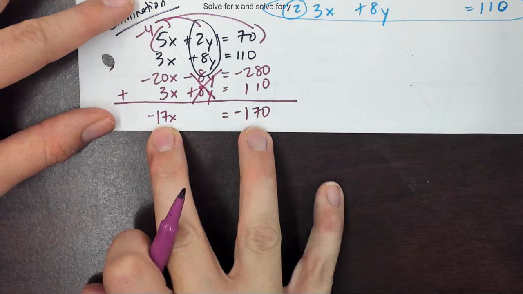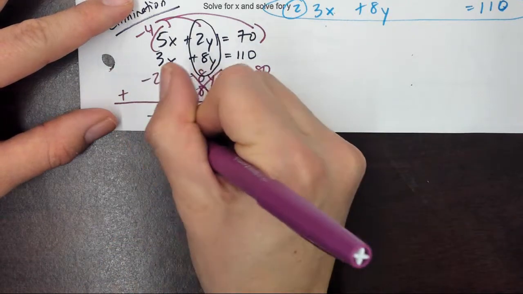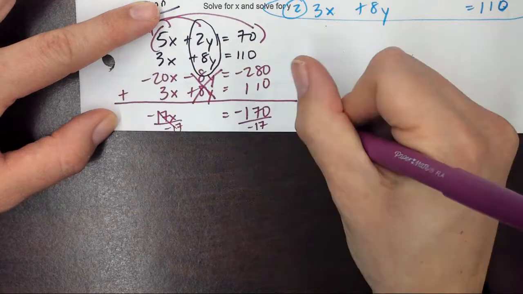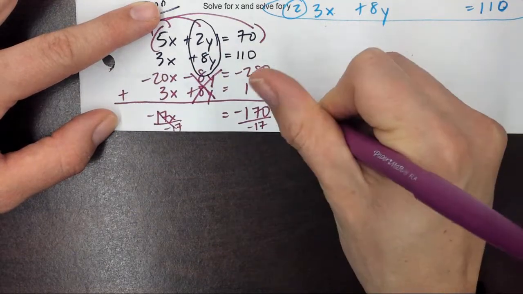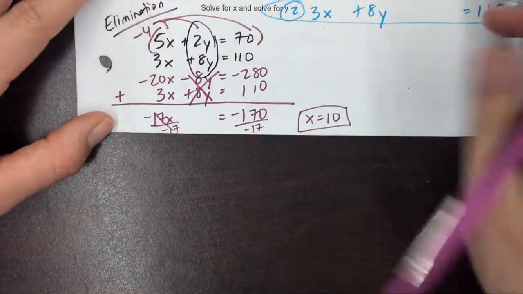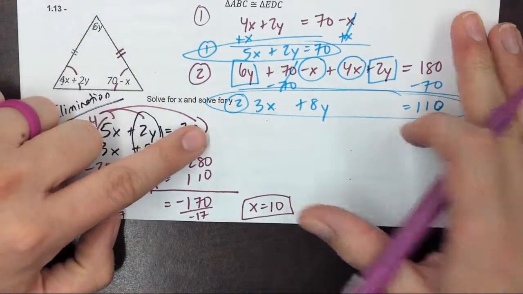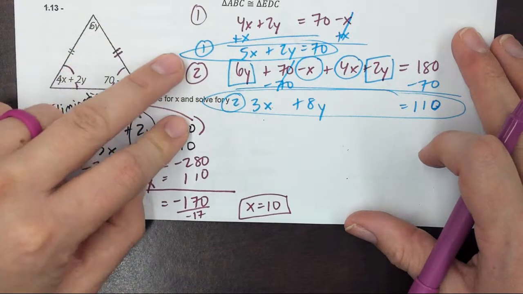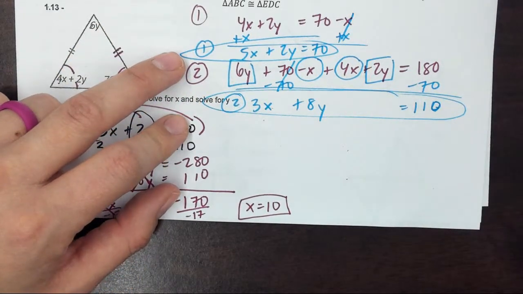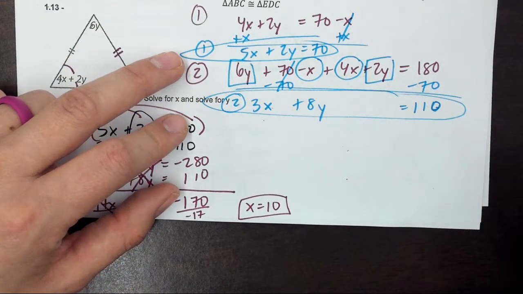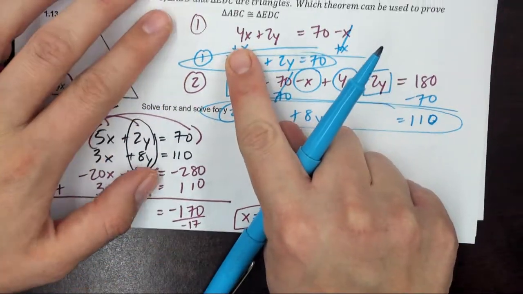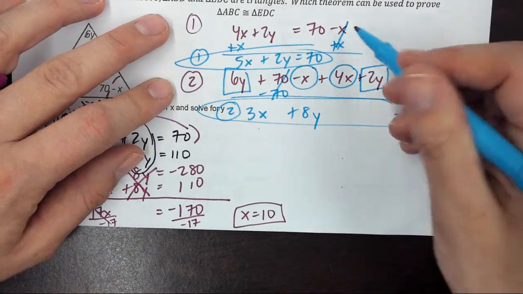Now we just solve this. Easy. Divide by negative 17. These cancel. And x is equal to positive 10. Great. So then I also need to find y. If I'm going to find y, I go back to one of my equations that I started with and resubstitute 10 in for x. Doesn't matter what equation you use, just matters that you use one. You're more accurate if you go with the very first, 1 or 2.